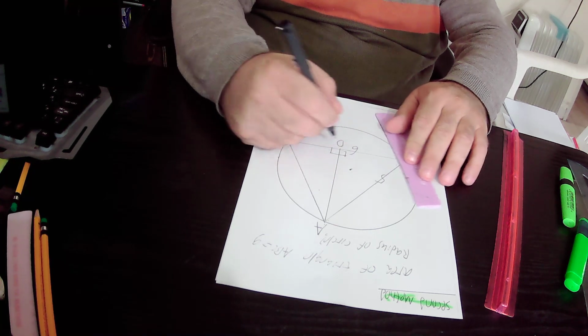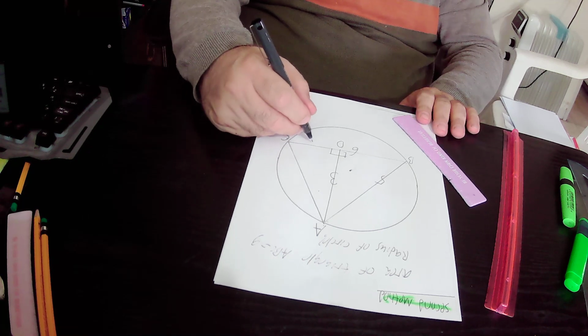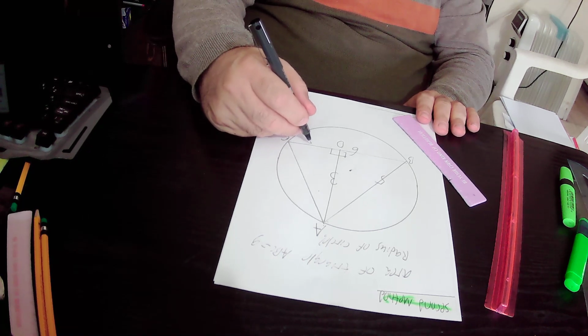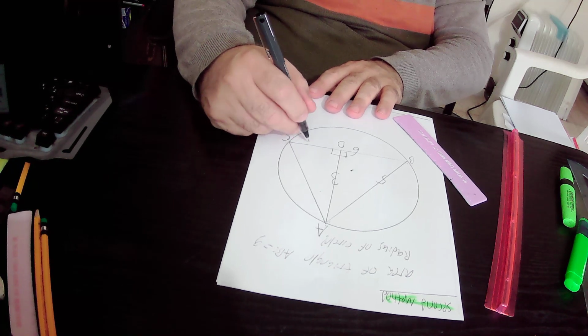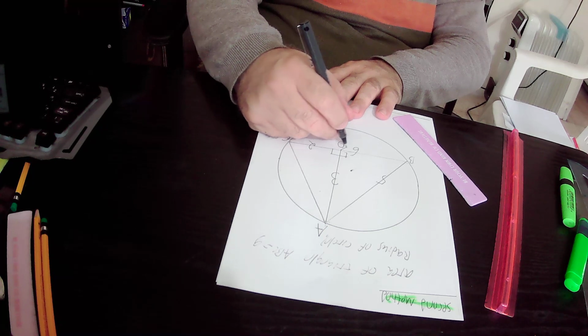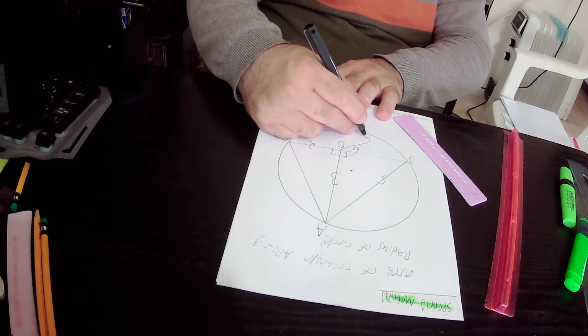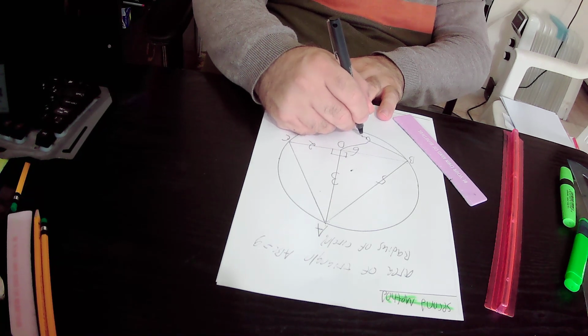This is point D. AD equals 3 units according to the first method. DC equals 2 units here according to the first method. We have already found out that BD equals 4 units.